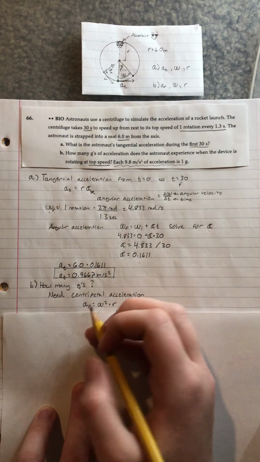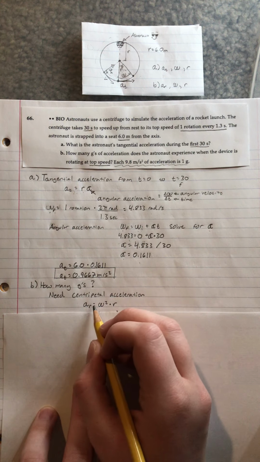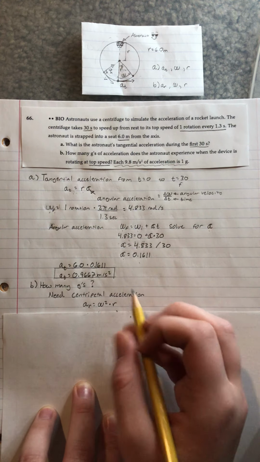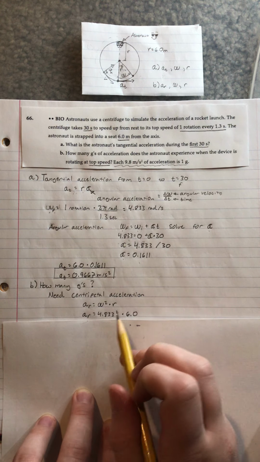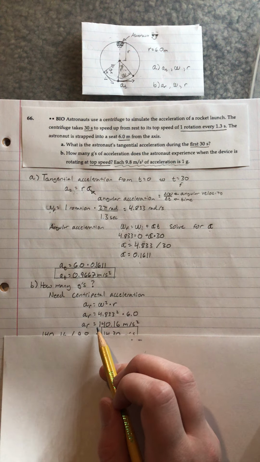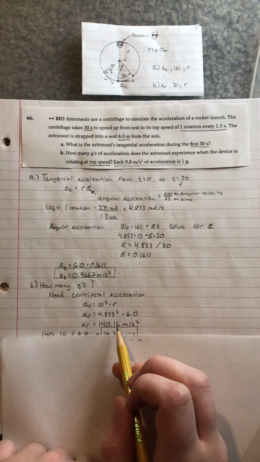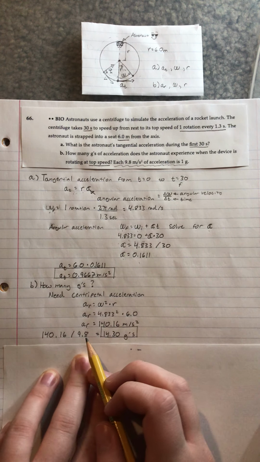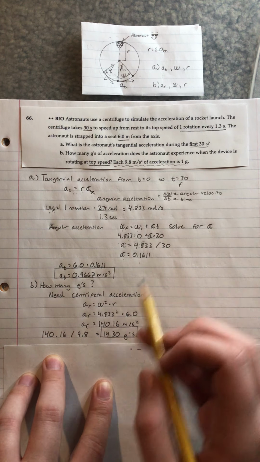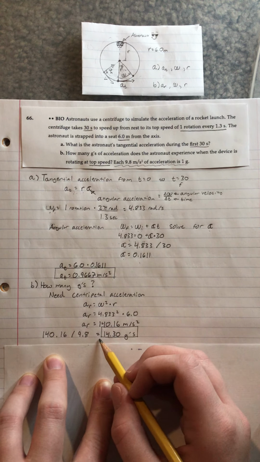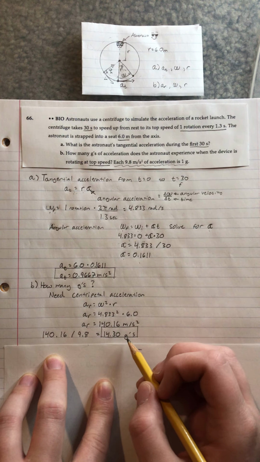And so we can find centripetal acceleration, a_r, by squaring the angular velocity and multiplying that by the radius. And so we're just going to plug in what we know, and we're going to get centripetal acceleration is equal to 140.16 meters per second squared. And we're going to divide that by 9.8 meters per second squared, as stated above here. And we're going to get 14.30 g's.